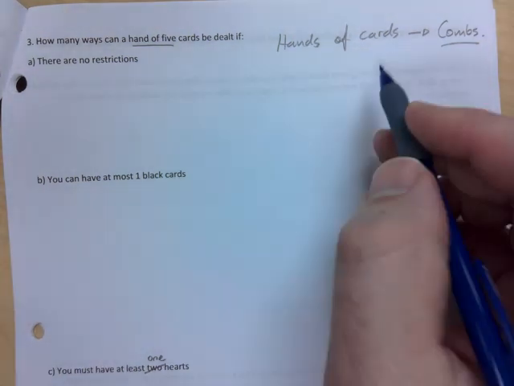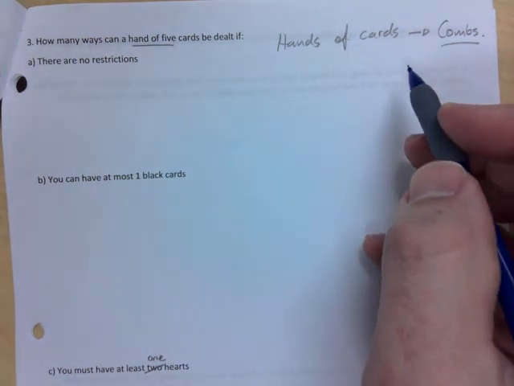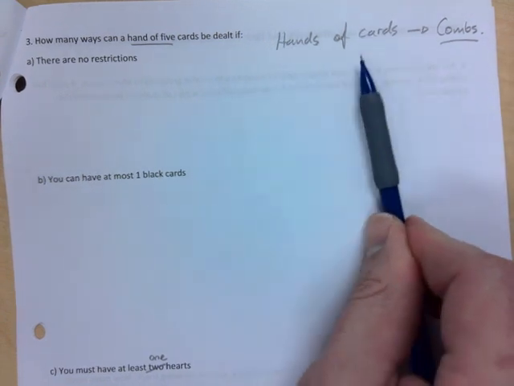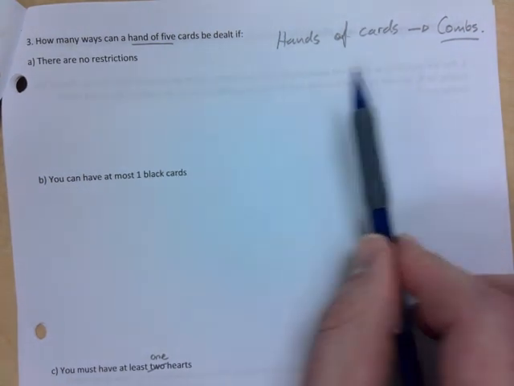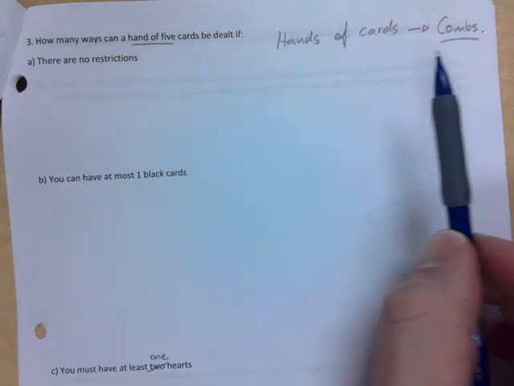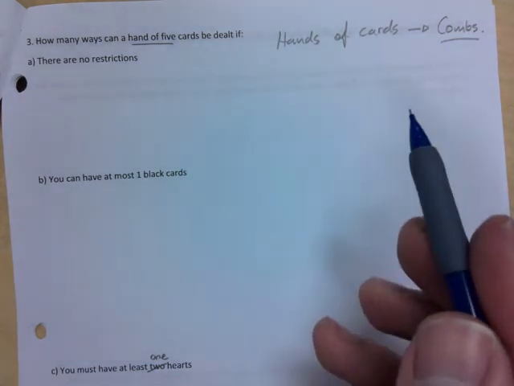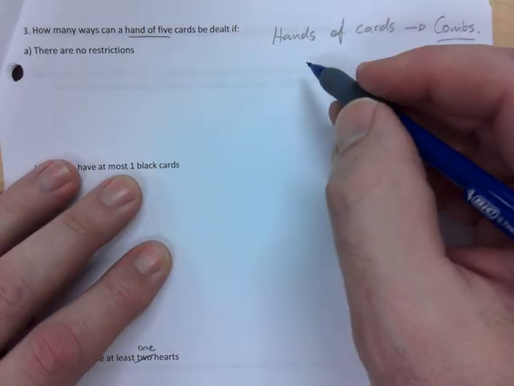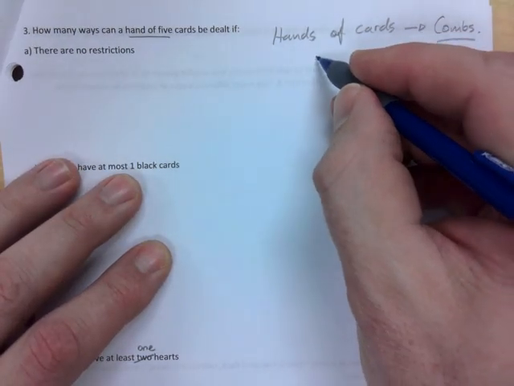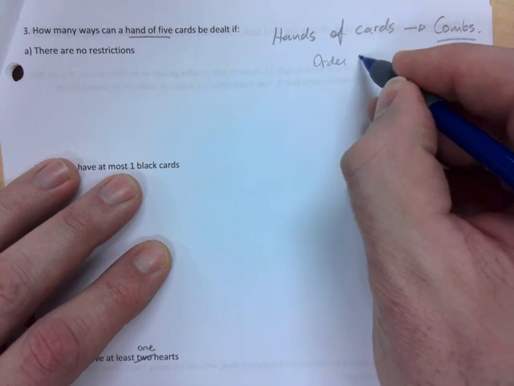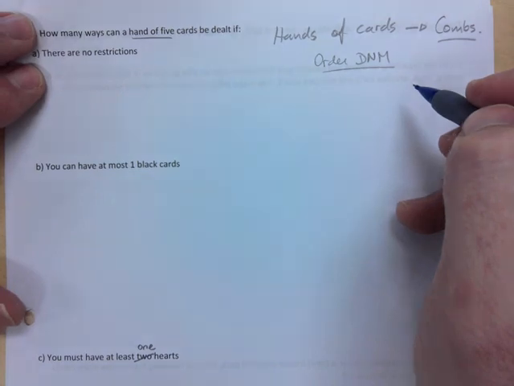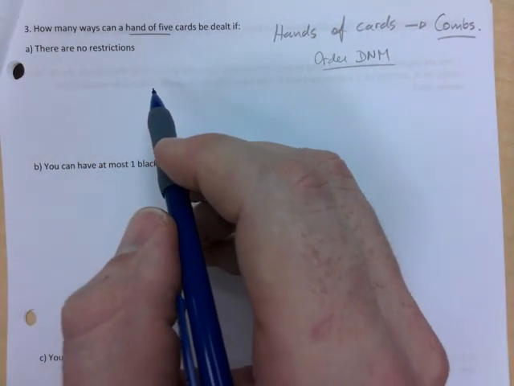All right, hands of cards, combinations. The only difference will be if you, for whatever reason, had to line them up to take a picture of it or whatever. But usually, if you just want a hand of cards, it doesn't matter which order they're in your hand. You just use combinations. Order does not matter in this case. Okay, so how many hands can be dealt?